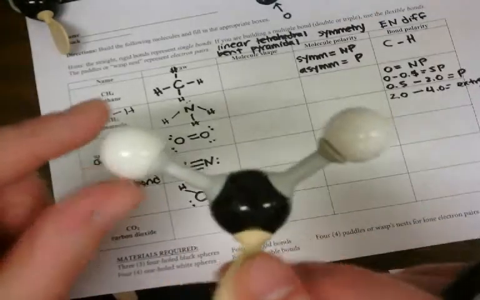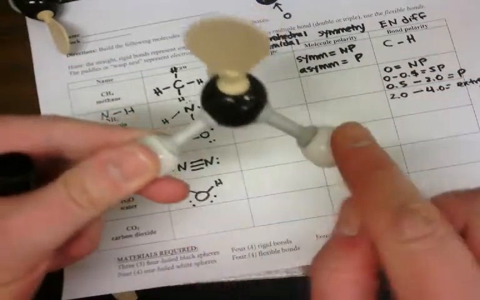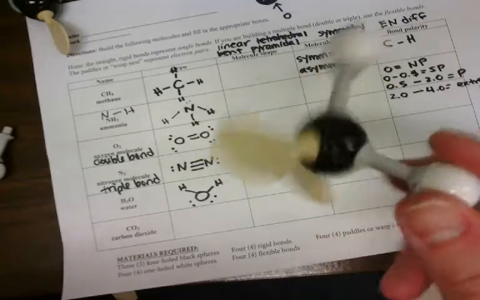You could also have drawn, this is how I did it. You could also have drawn water like this, where you have the two H's below. You could also draw it like this, to the right. It doesn't matter, because again, molecules rotate in space. But just don't forget, the two lone pairs.